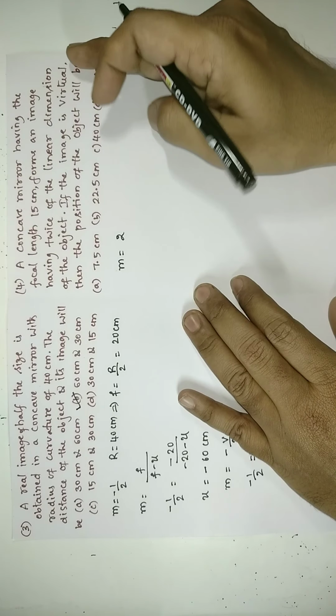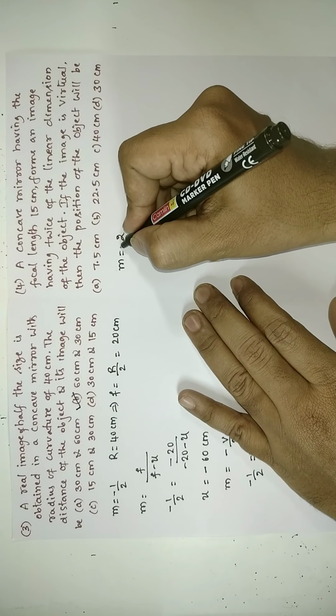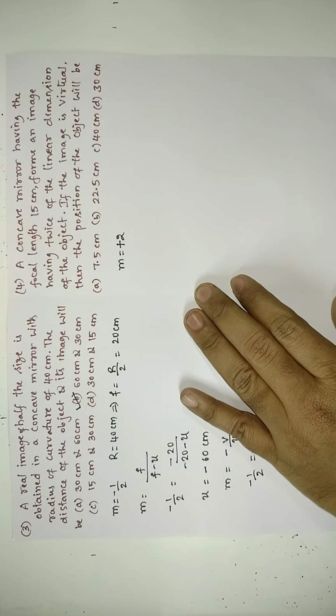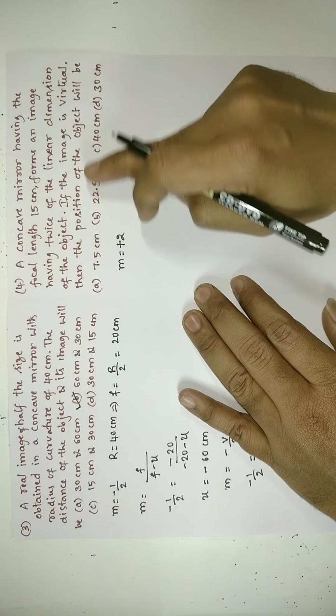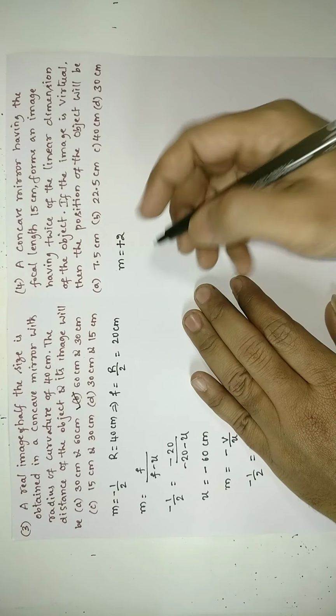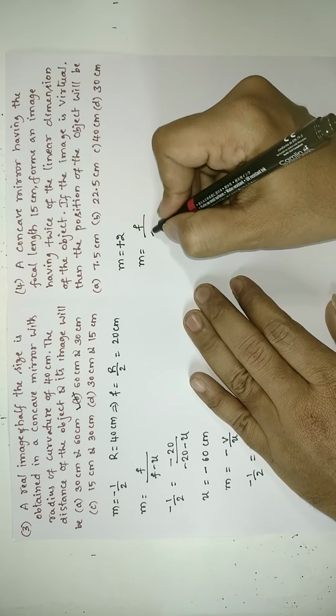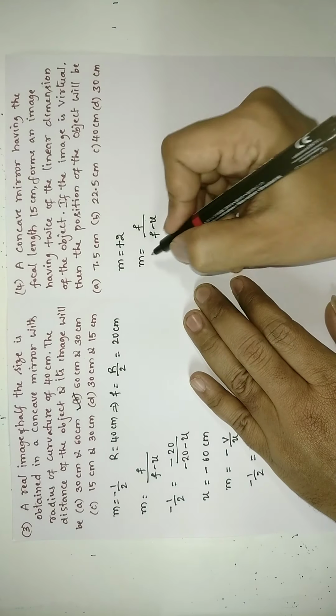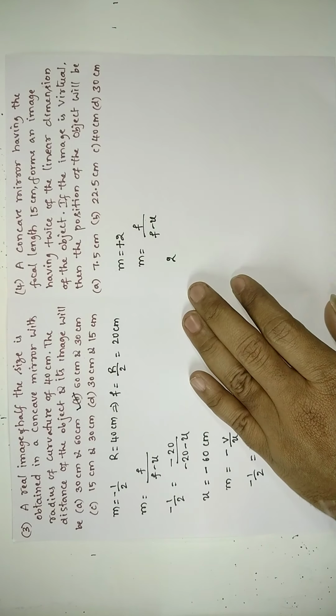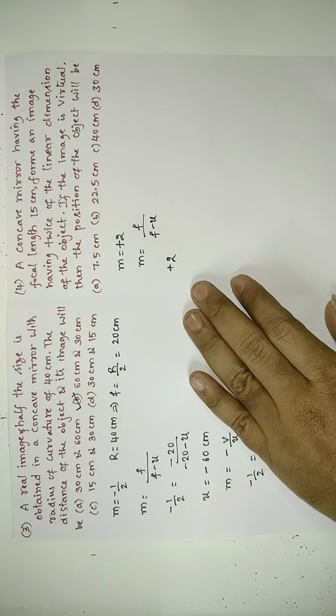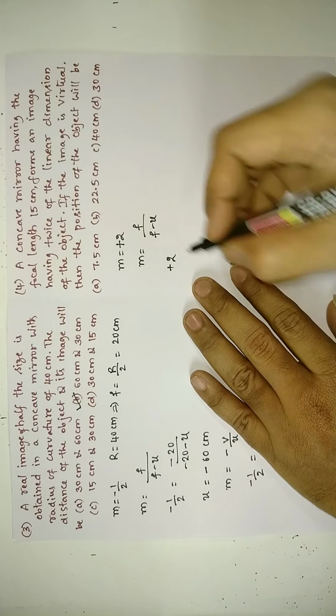So if the image is virtual, by convention magnification will be positive. So again you need to find the position of the object, make use of the same relation that m will be equal to f by f minus u. So magnification here is 2, and as it is a virtual image, it is positive.